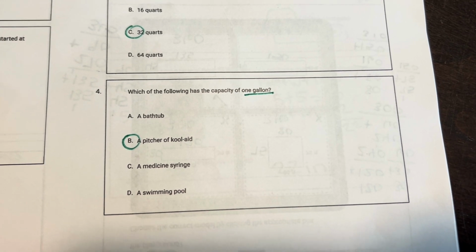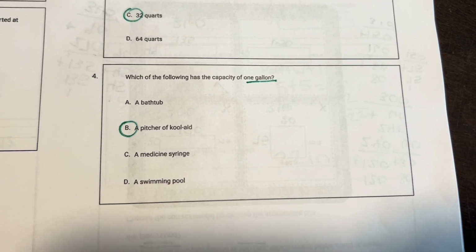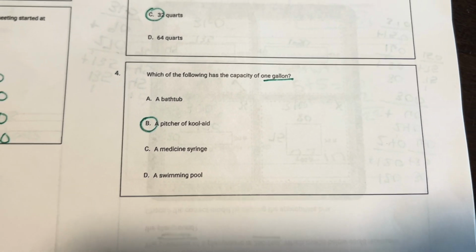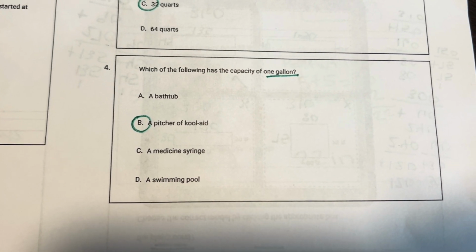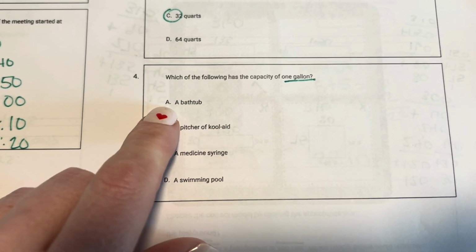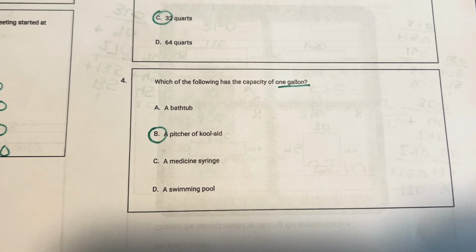Number 4, which of the following has the capacity of 1 gallon? 1 gallon. So think about 1 gallon as a gallon of milk, a jug of milk that you see in your refrigerator. Okay, a bathtub? No, a bathtub is going to hold several gallons of water. A lot of you chose a bathtub. If you've ever filled up your bathtub, it's going to be way more than a jug of milk.